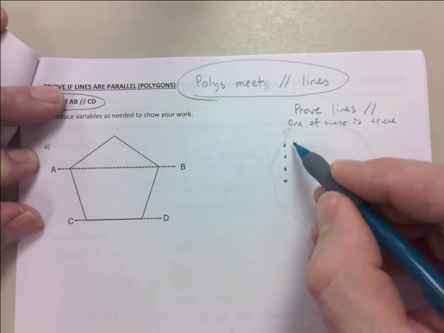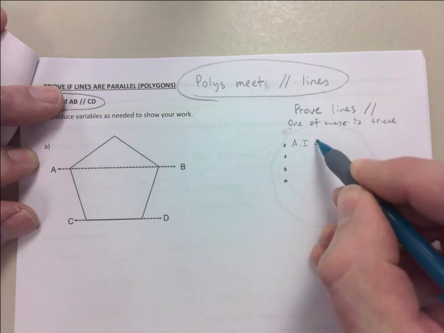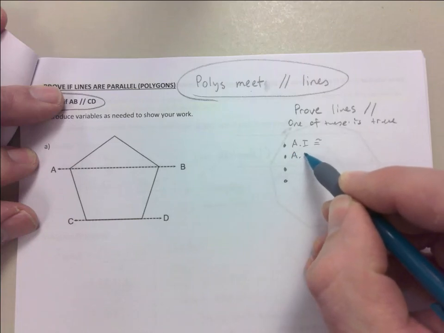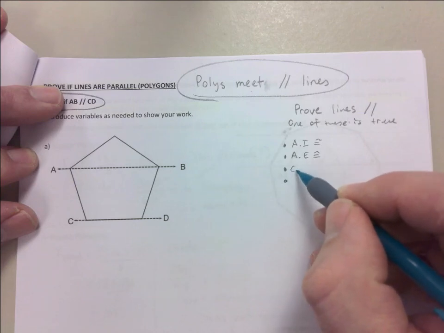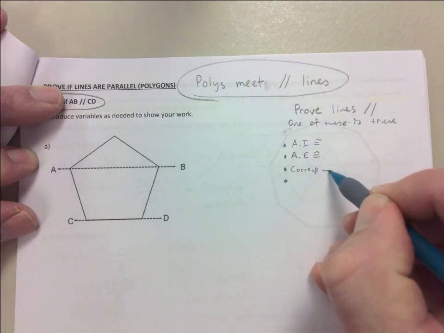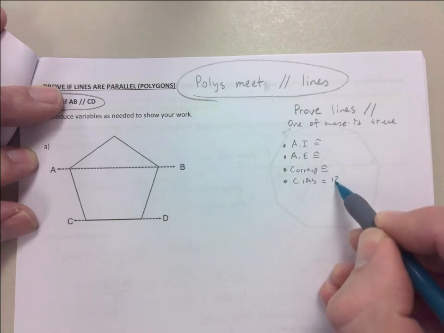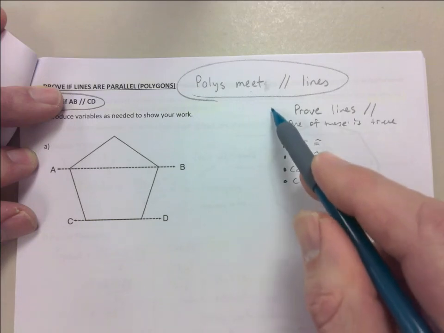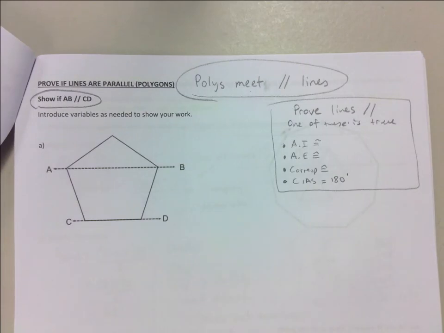You need to either show me that alternate interior angles are congruent, alternate exterior angles are congruent, corresponding angles are congruent, or CIAs are equal to 180. That's how you prove lines are parallel. You need to show me that one of these is true, and then you're good to go.